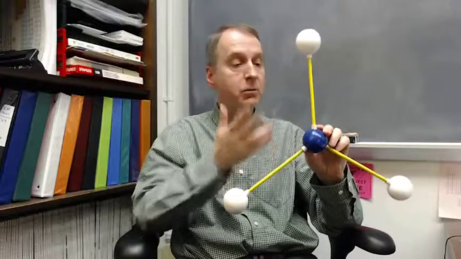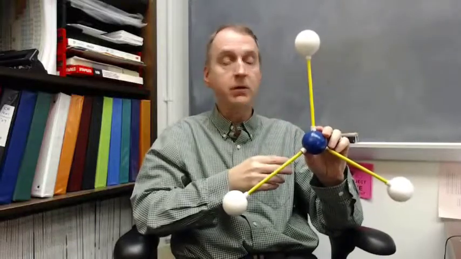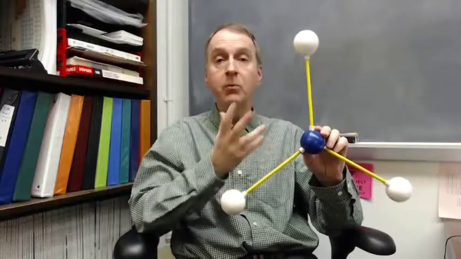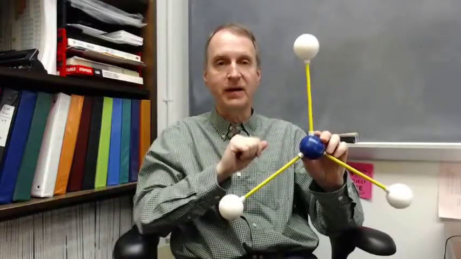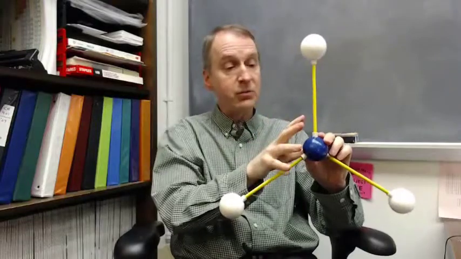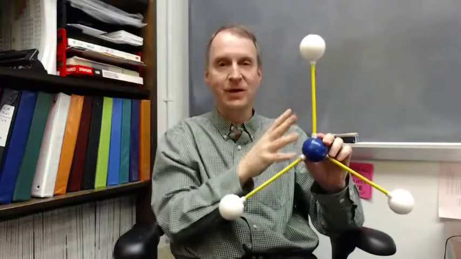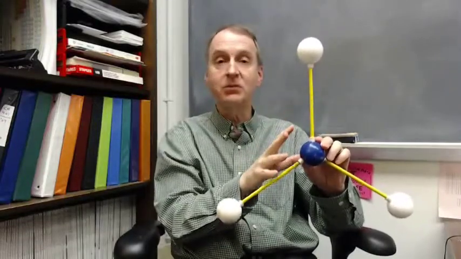Here we have a model with 3 terminal atoms at 120 degrees apart, and we're asking which orbitals on the central atom point toward the terminal atoms. The s orbital on the central atom points in every direction, so the s orbital on the central atom can be involved in sigma bonding.